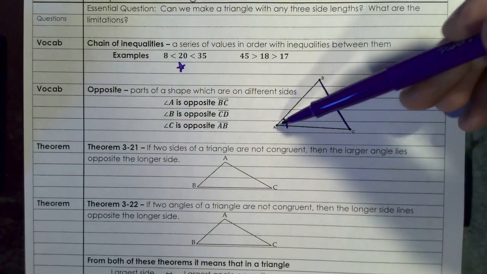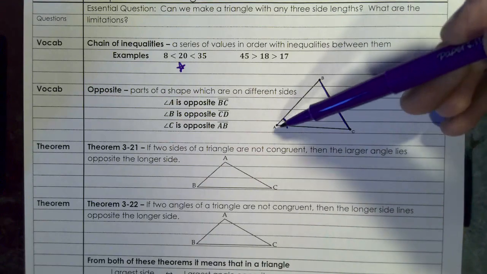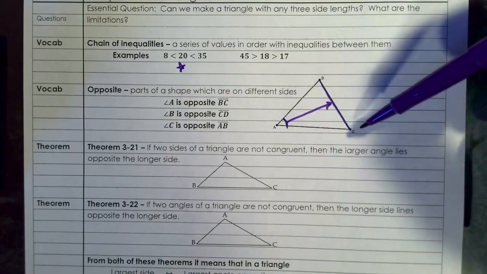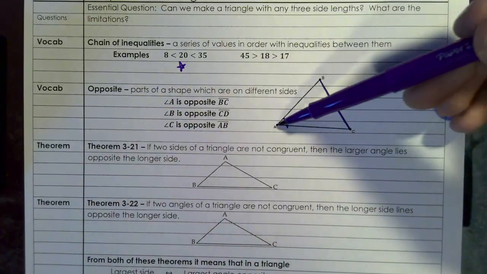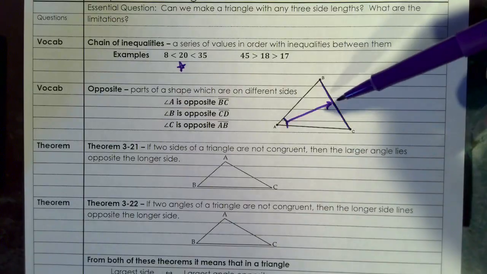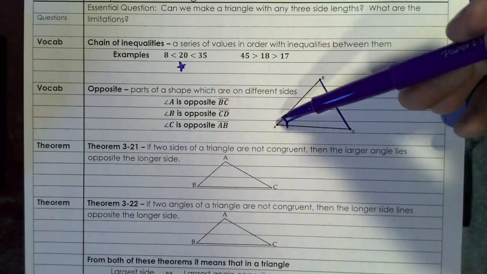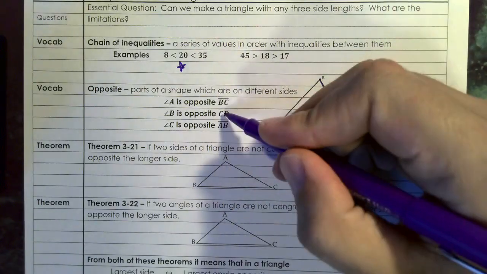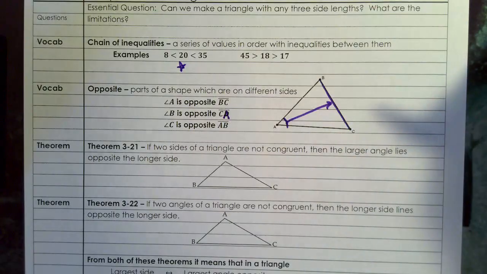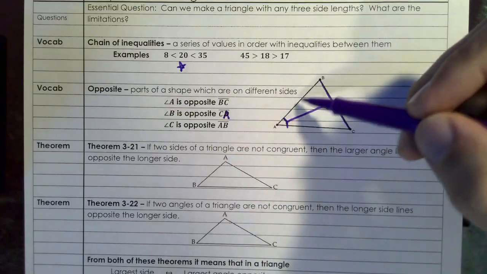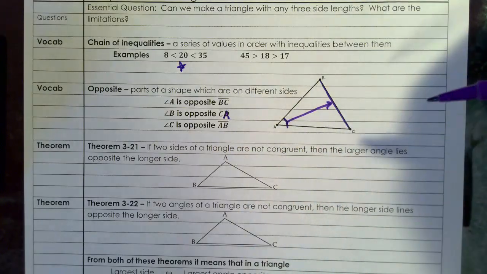We don't want A to be matched with the side that it's touching, because we don't know which one that is, but A is only opposite one side of our triangle. So this side BC, B is opposite CA, and then AB is opposite angle C.